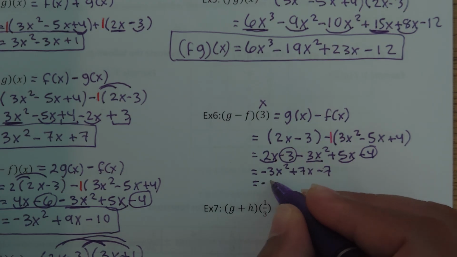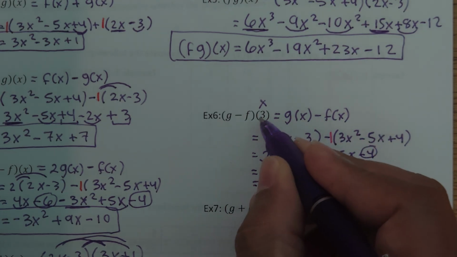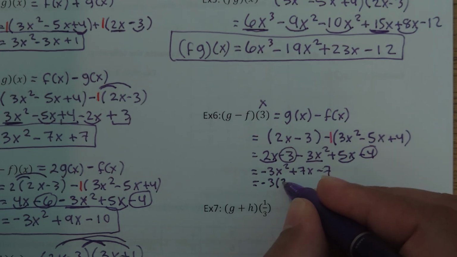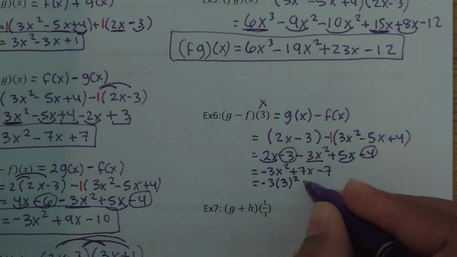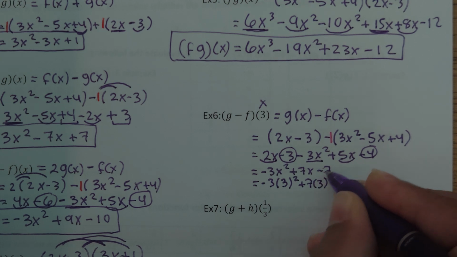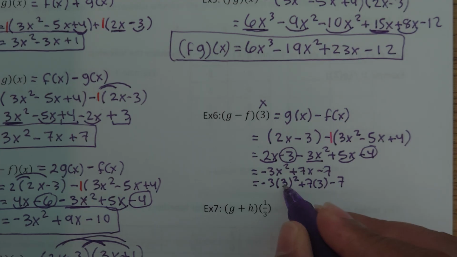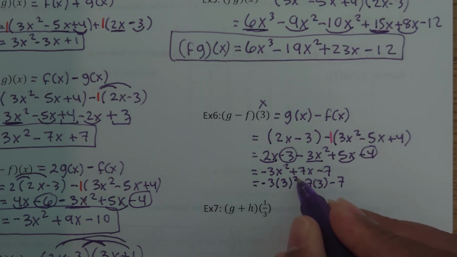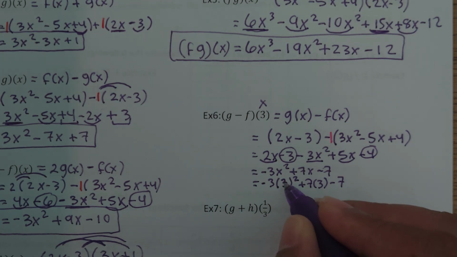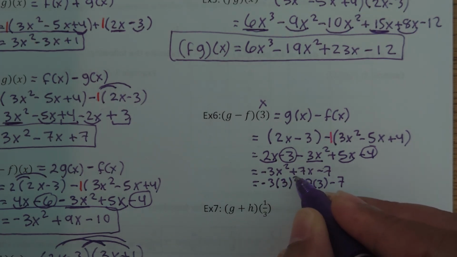So then this is equal to -3, open parentheses. We're being given that the input is 3. So instead of x, 3 squared, and then plus 7 times 3 minus 7. Okay, so this part is 3 squared, that's 9, right? I'm going to just write this down, and I hope I'll explain this to you in the classroom if you don't understand. When you take the square of 3, that becomes a 9.